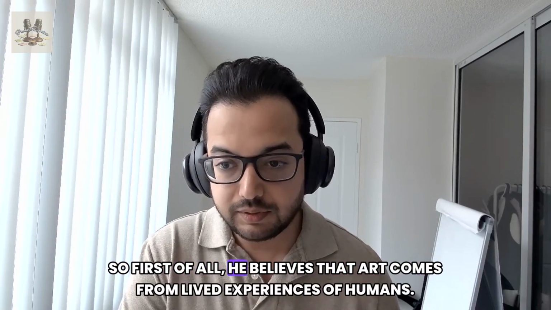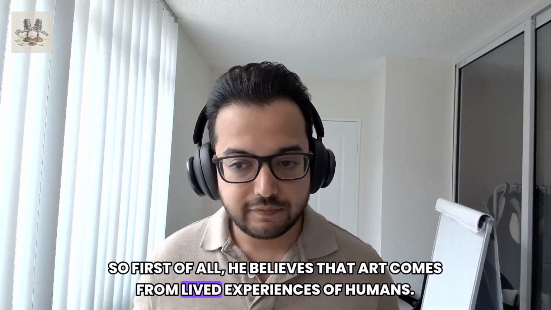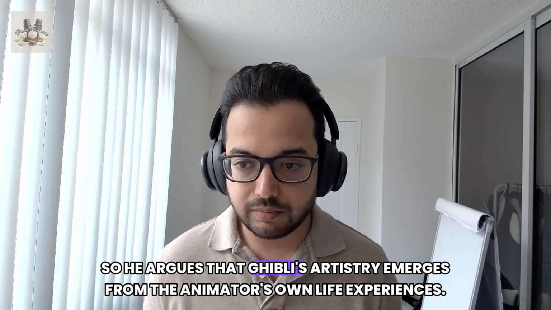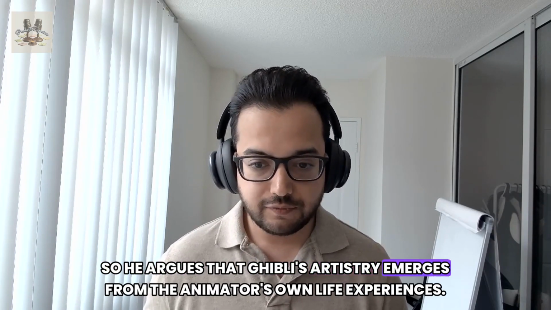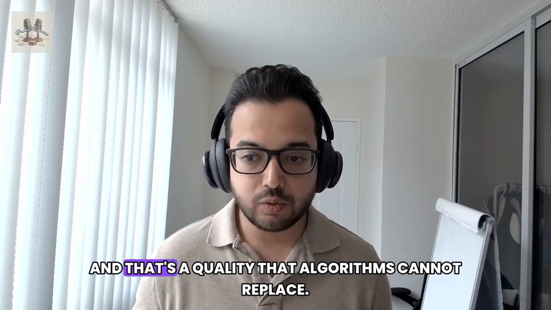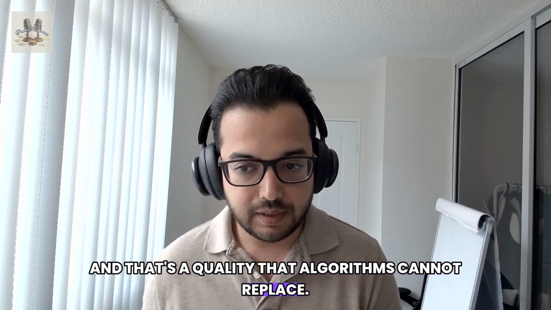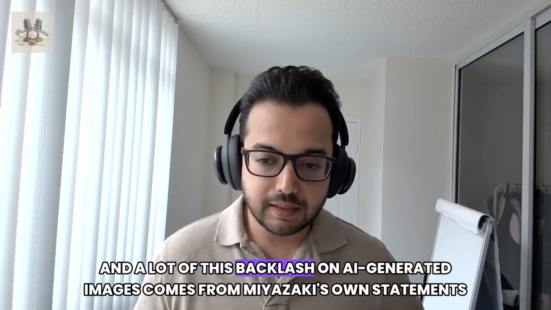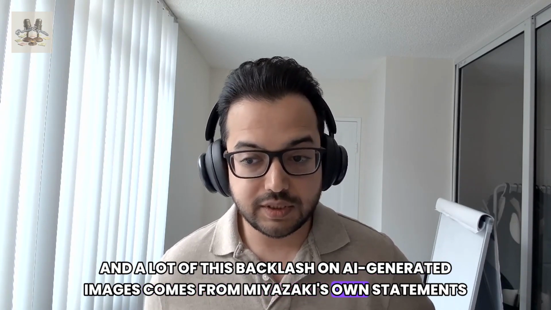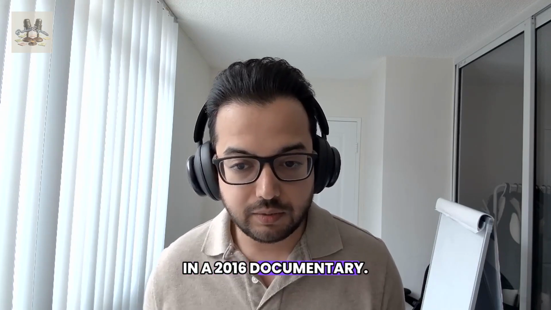First of all, he believes that art comes from the lived experiences of humans. He argues that Ghibli's artistry emerges from the animator's own life experiences, and that's a quality that algorithms cannot replace. A lot of the backlash on AI generated images comes from Miyazaki's own statements in a 2016 documentary.